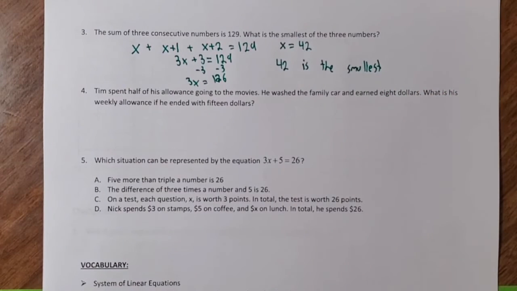Okay, number 4 says, Tim spent half of his allowance going to the movies. He washed the family car and earned $8. What is his weekly allowance if he ended with $15? So we have a lot of information here. Let's just go through these one at a time.